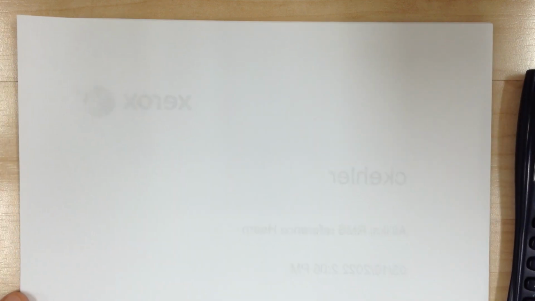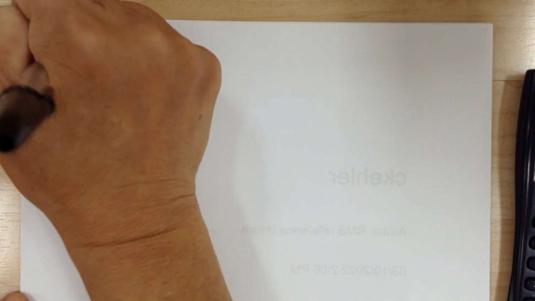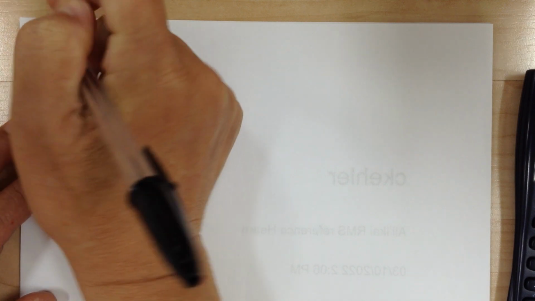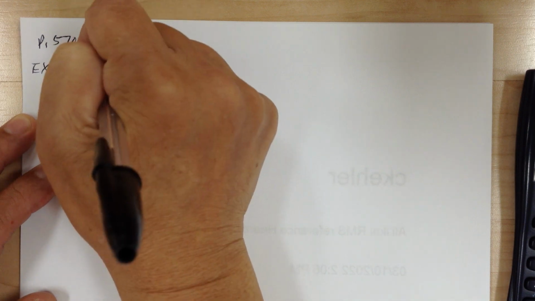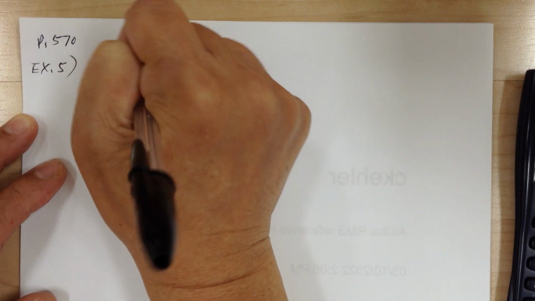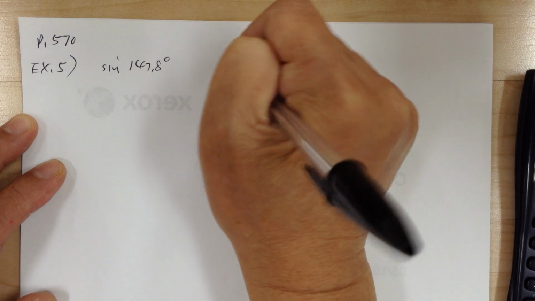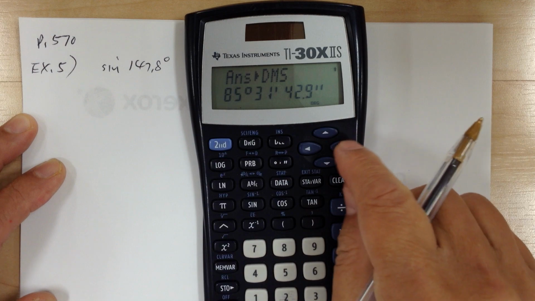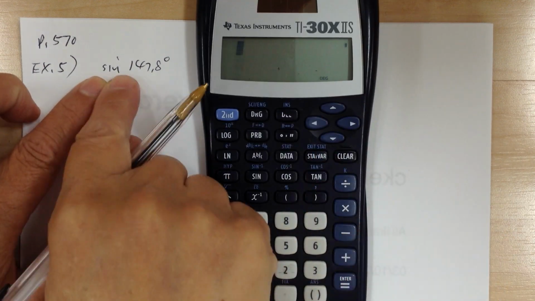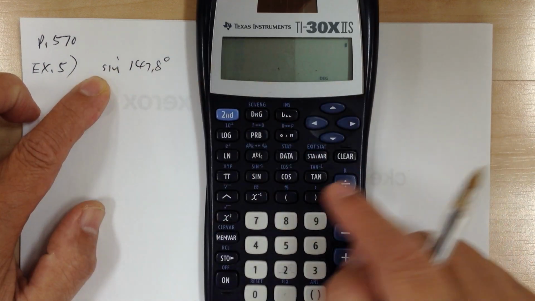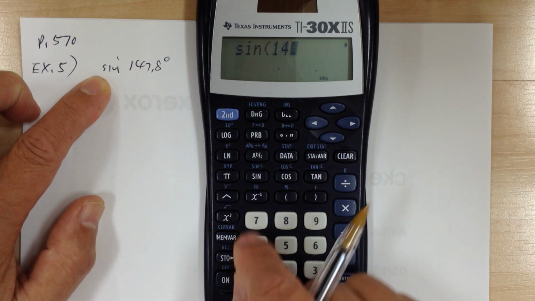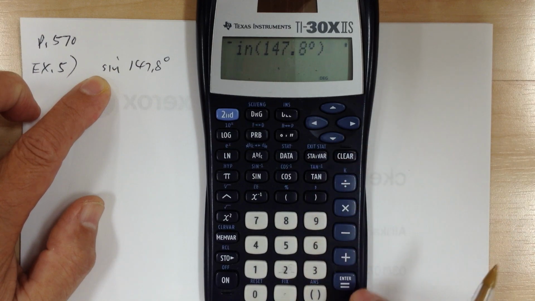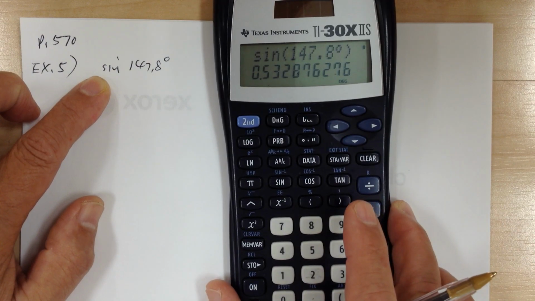Let's go to example 5. Okay, example 5, you're looking for sine of 147.8 degrees and cosine of 147.8 degrees. So again, you just go and use your calculator. This is the angle it's giving, so you just go straight forward. So you just go sine 147.8 degrees, close out your parentheses, push equal, okay?